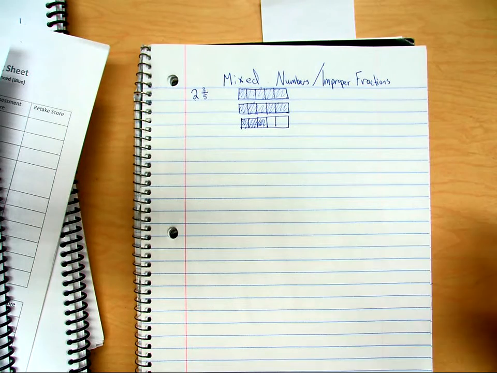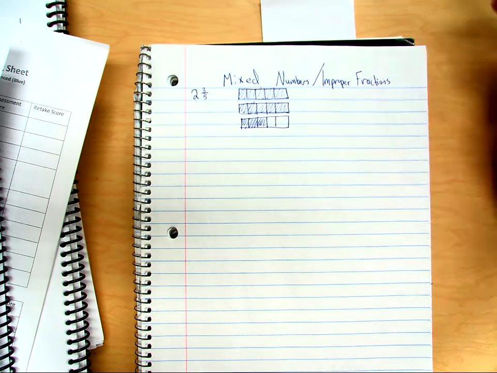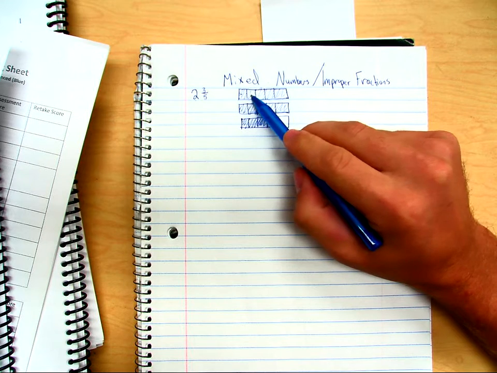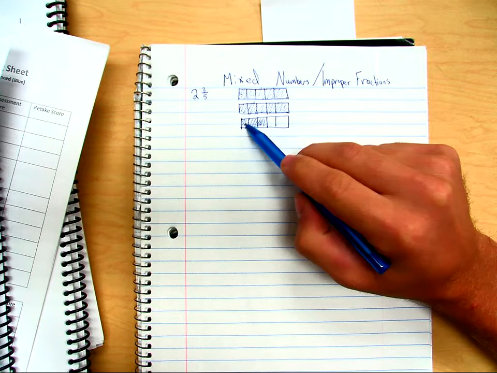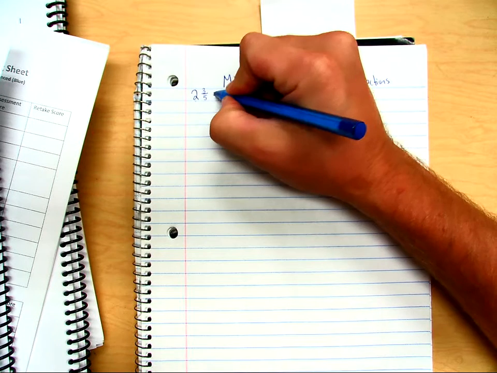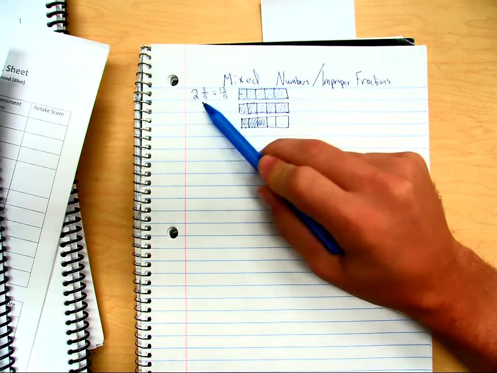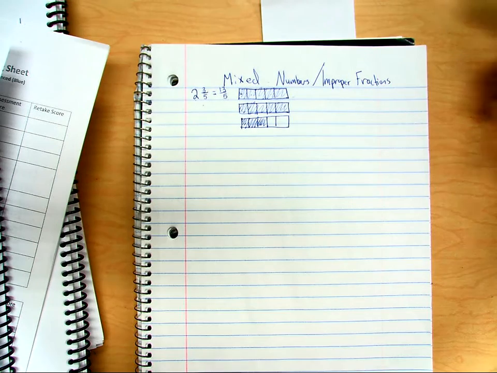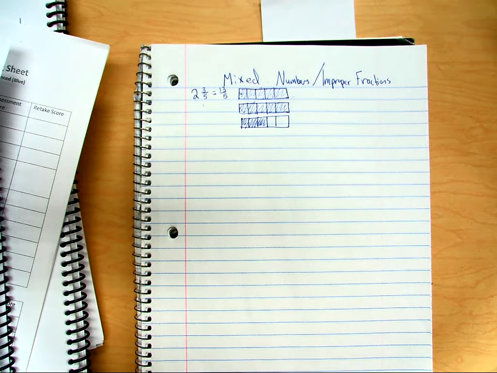So when I'm looking at this, improper fraction would be how many fifths do I have? There are 1, 2, 3, 4, 5, 6, 7, 8, 9, 10, 11, 12, 13. So that is going to equal 13 fifths as well. This is a picture of 2 3/5 or 13 fifths. It wouldn't really be practical to draw the picture out every single time.